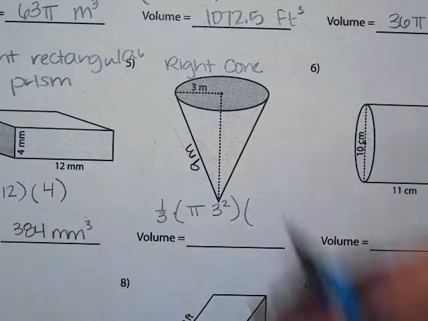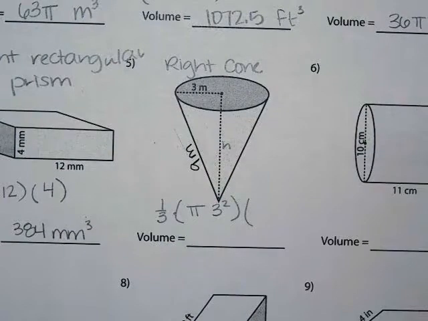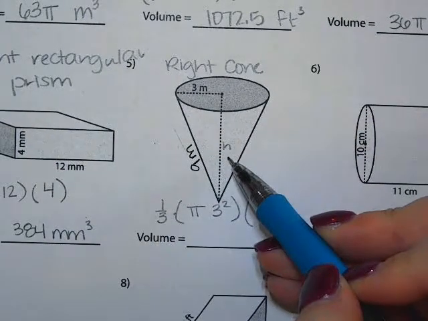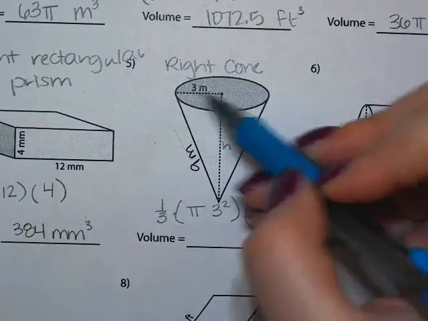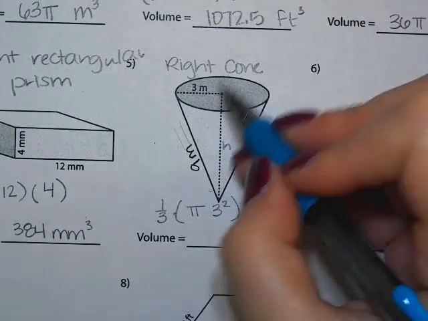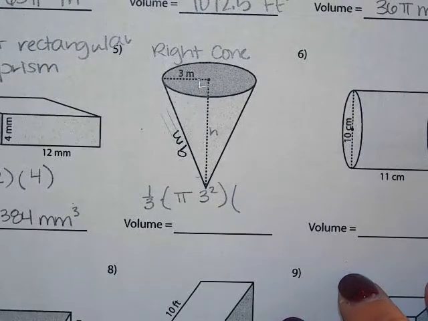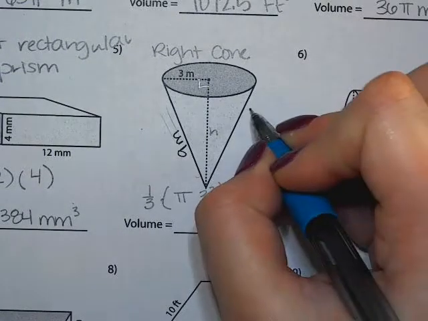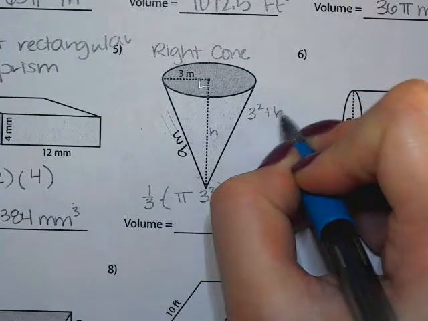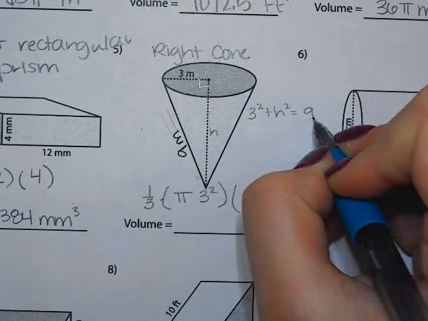Oh, that's a slant. Okay, so do we solve for the area of the triangle? We're going to have to find the height. So what do you guys see right here? A right triangle. What can we use on a right triangle? Pythagorean theorem. Okay, so now we got h squared. So 3 squared plus h squared equals 9 squared.